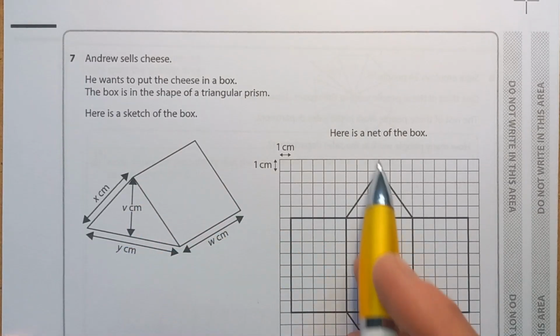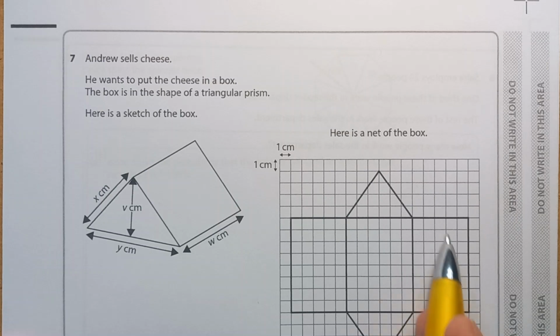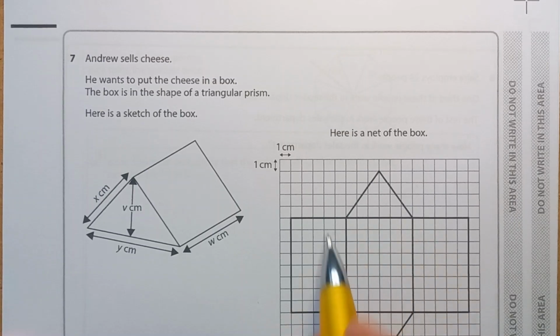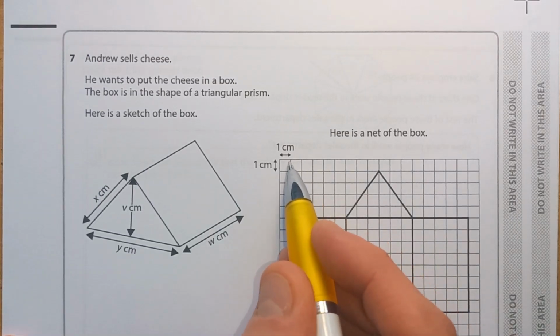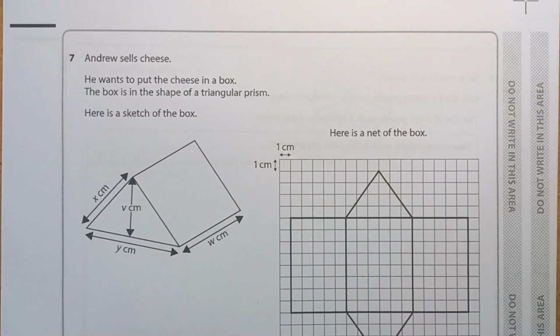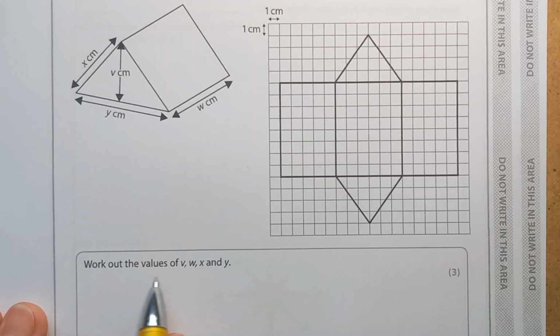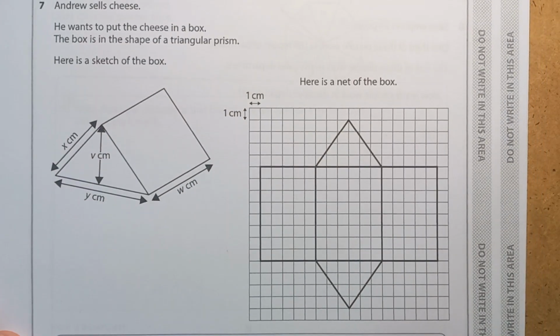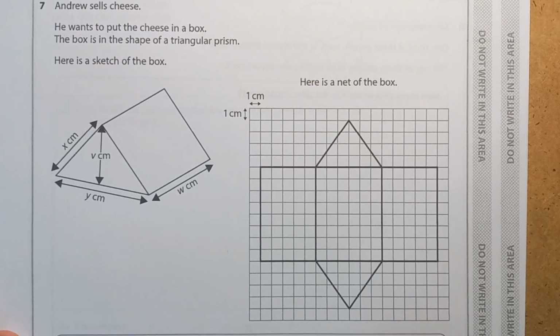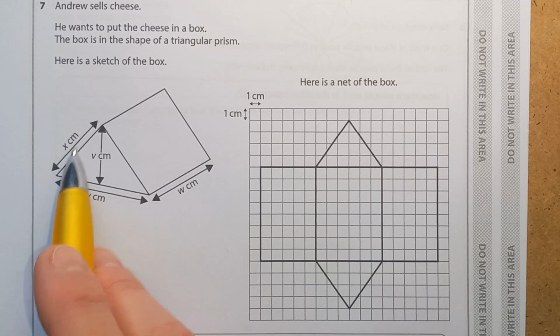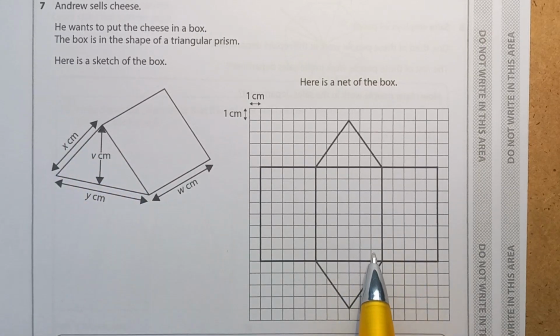Okay, we're told here is a net of the box. So they've drawn this out nicely for us. And they're saying that each of these little squares is equal to 1 centimetre. Okay. And the question is simply, work out the values of V, W, X and Y. Right, so what I'm going to do first of all is to put these letters onto this net here. And then I think I'll make it easier to see what's going on.